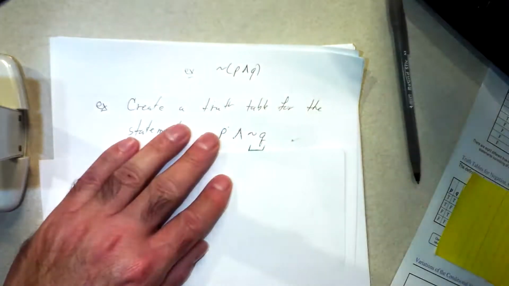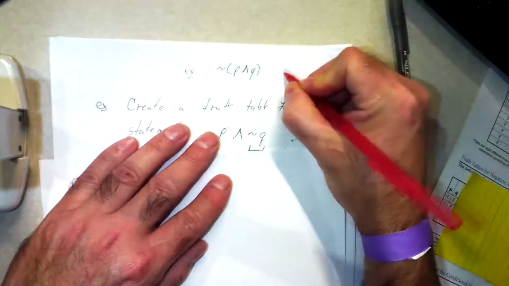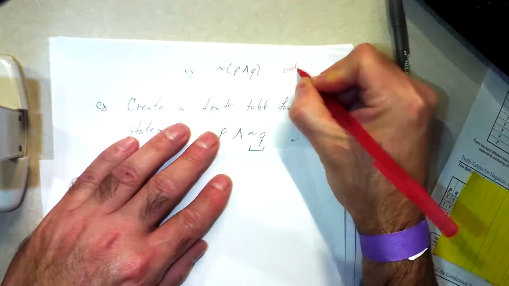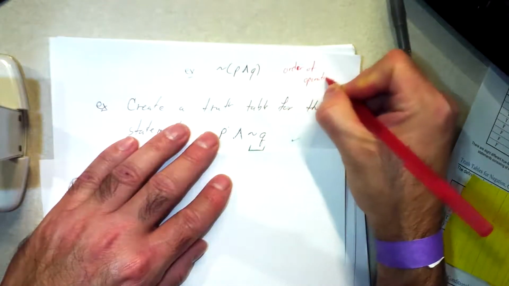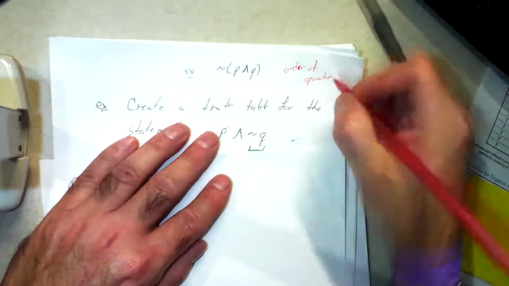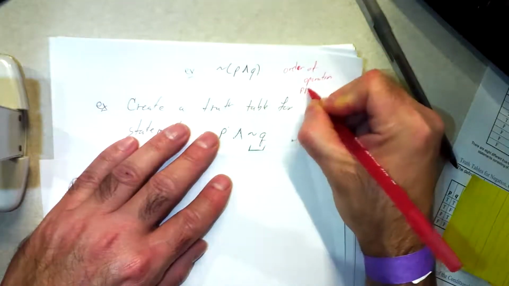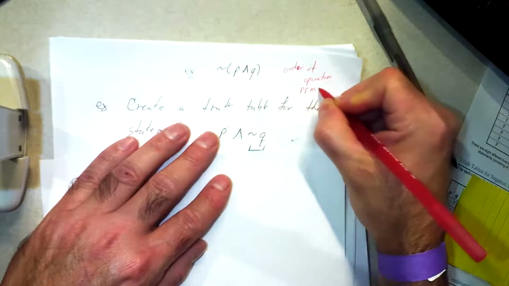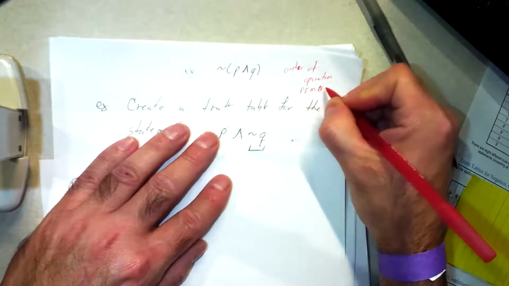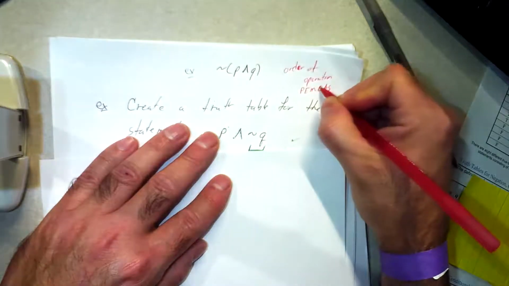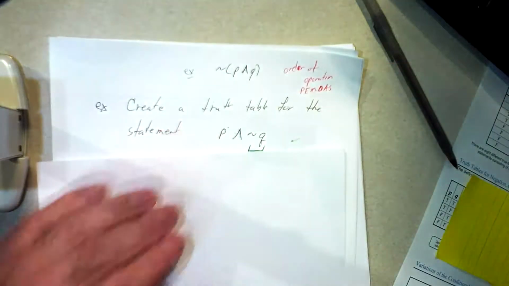You will have to perform order of operations, right? So you all remember PEMDAS. That may play an important factor when we do these. Okay, very important.